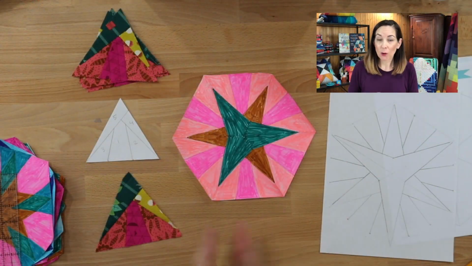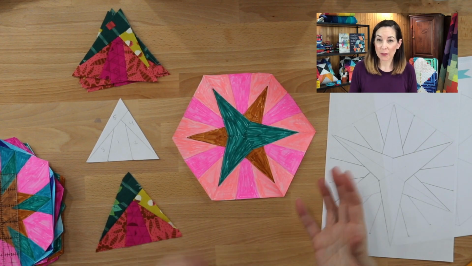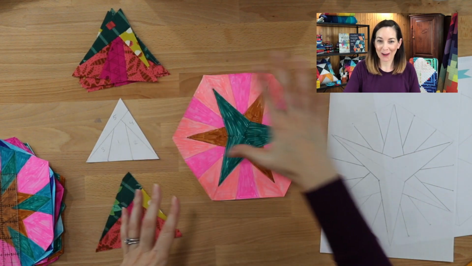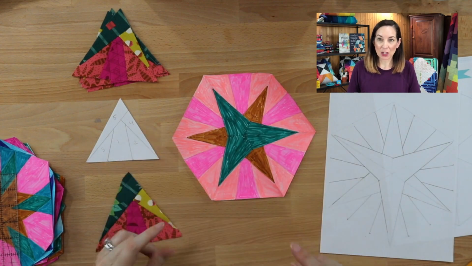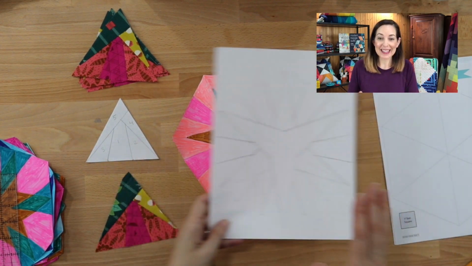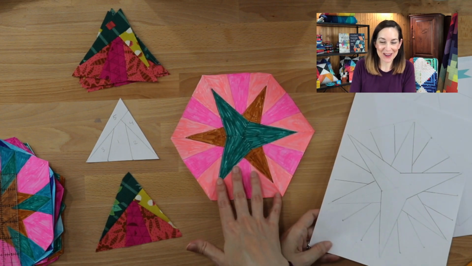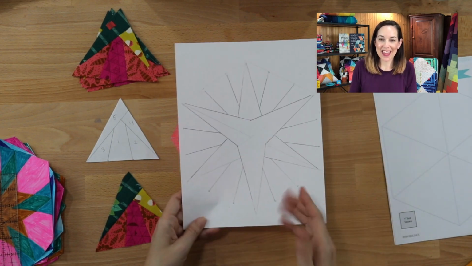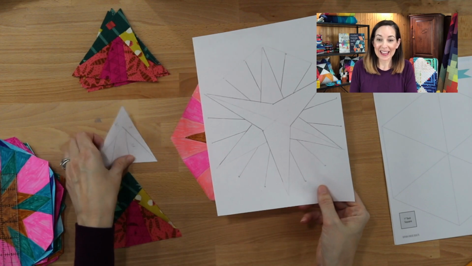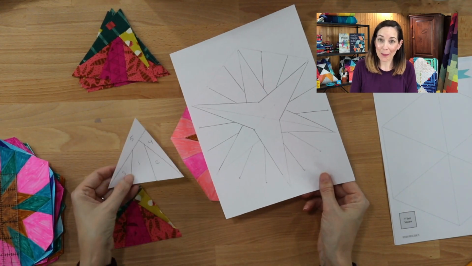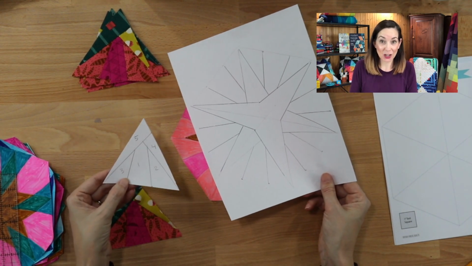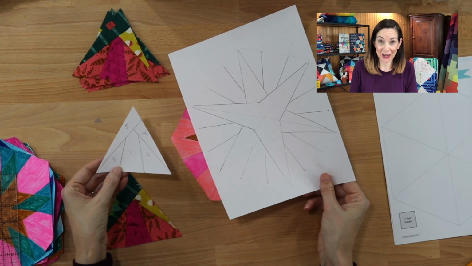So there's a couple different ways you can create a foundation depending on your progress and your process. So I'm going to show you a couple different ways. Let's say you had made a copy before you colored in your hexagon. The easiest way then would be to cut a singular triangle from your copy and then just treat that singular triangle as your foundation pattern.